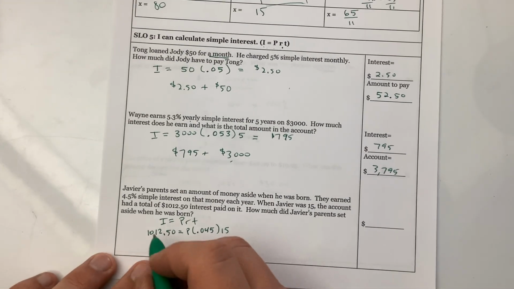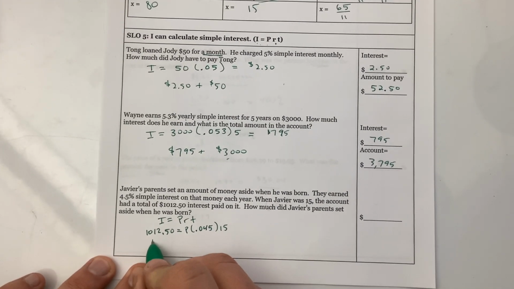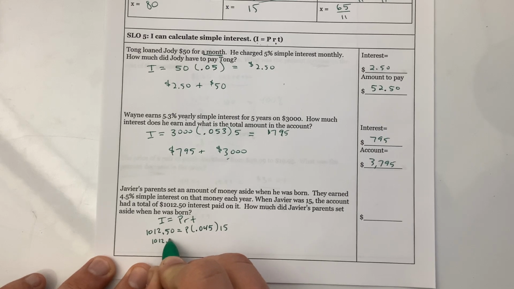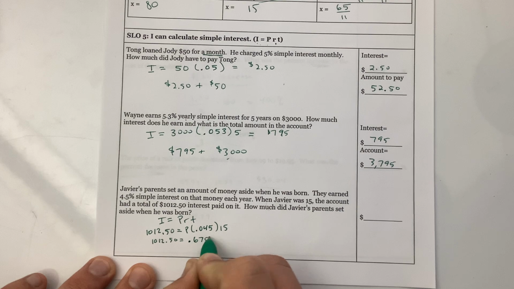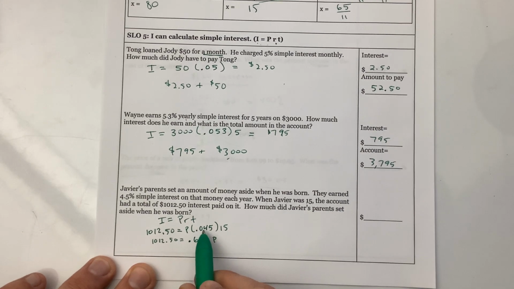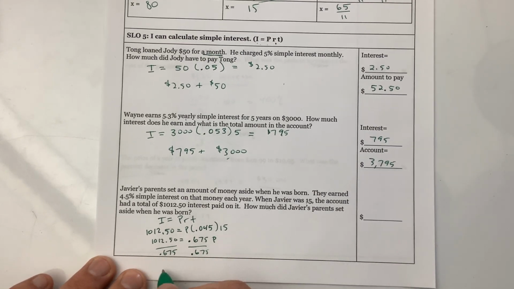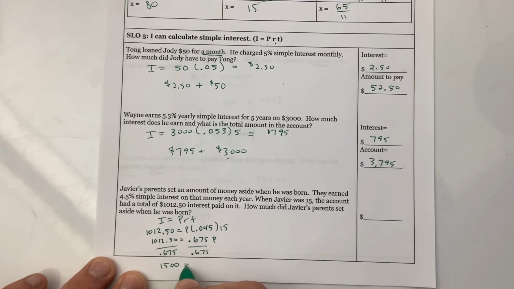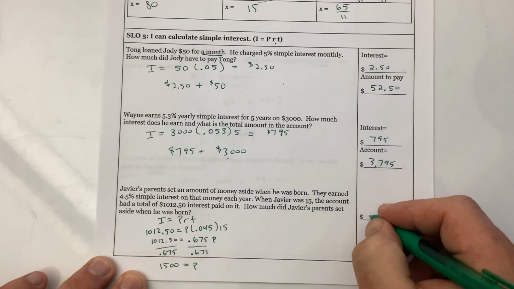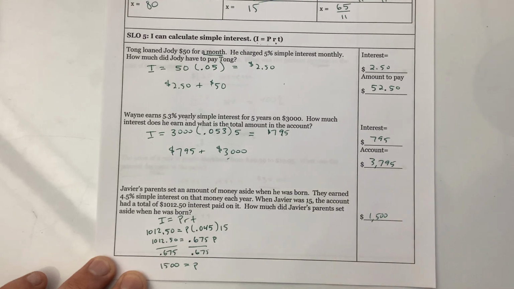So now, I'm going to multiply these two numbers. I get 1,012.50 equals 0.675p, and that's just 0.045 times 15. And now I'm going to divide by the coefficient, and I'm going to get 1,500 equals p. So $1,500.